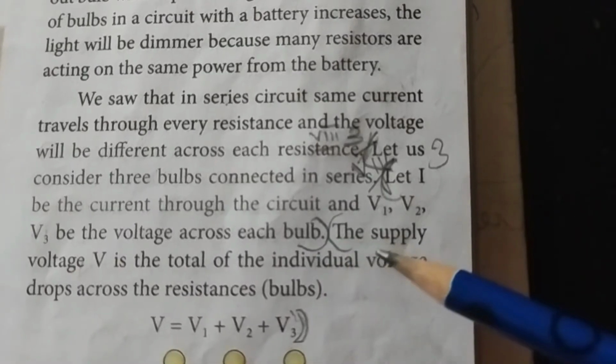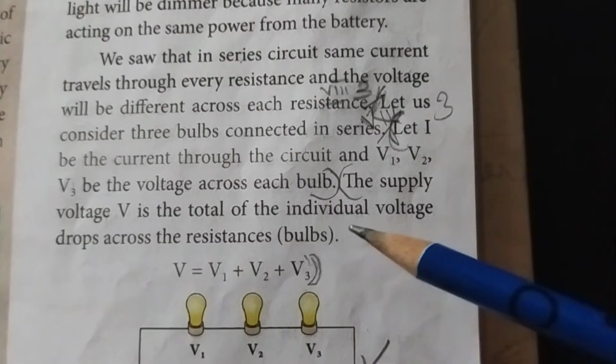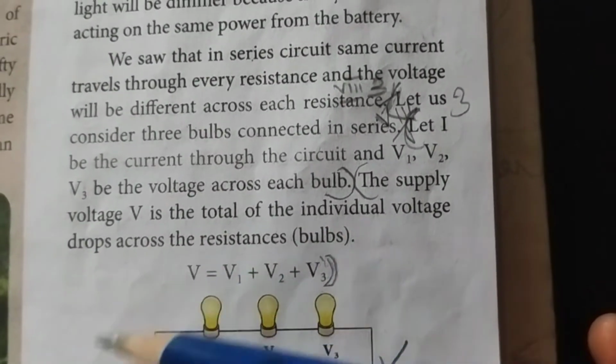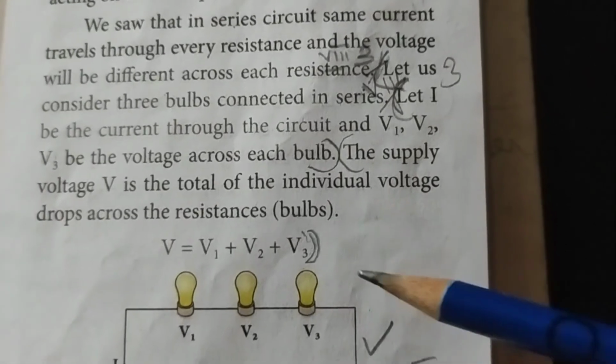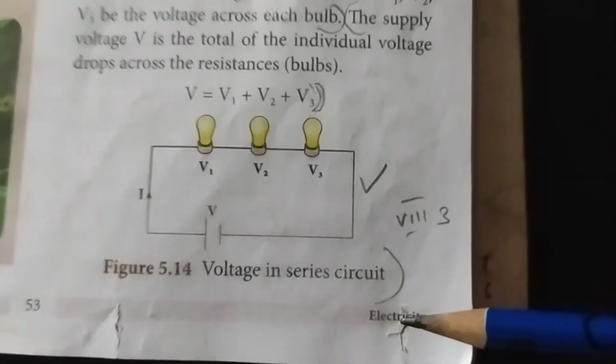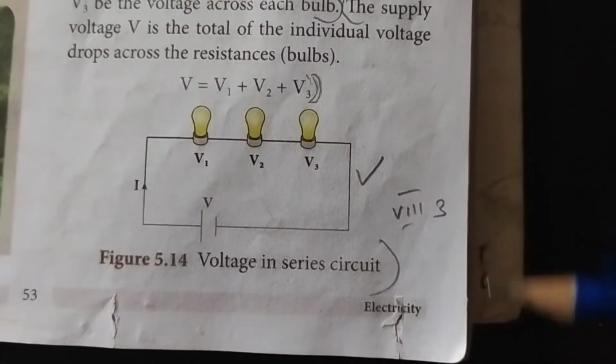Next point: the supply voltage V is the total of the individual voltage drops across the resistance bulbs. Write up to this and draw this diagram. This is the answer for the third question in the 8th Roman letter.